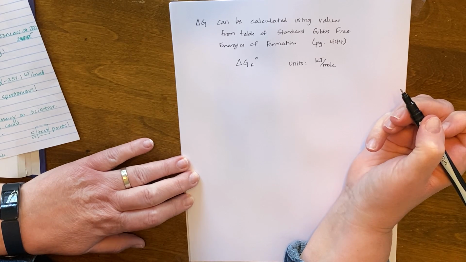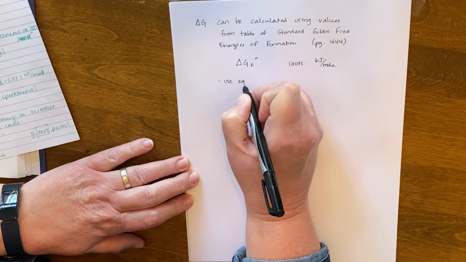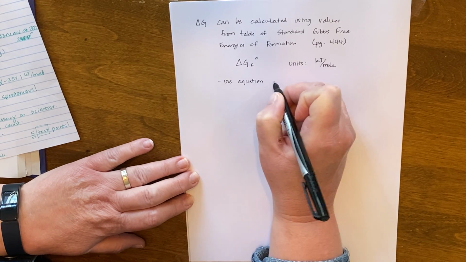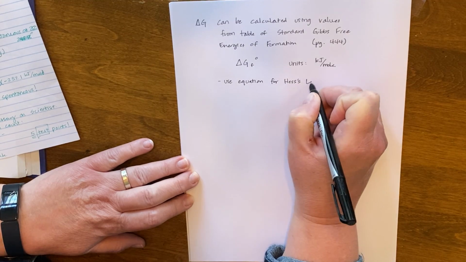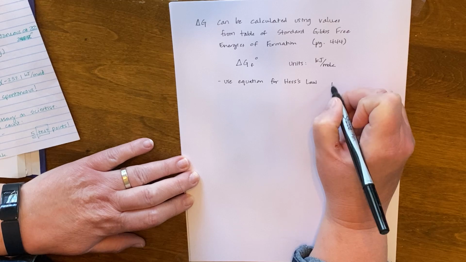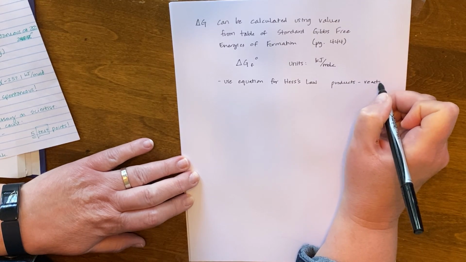And you can use Hess's law again, or at least the same equation that we've used for Hess's law, which again is the products minus the reactants.